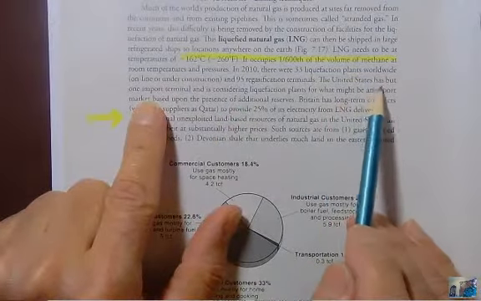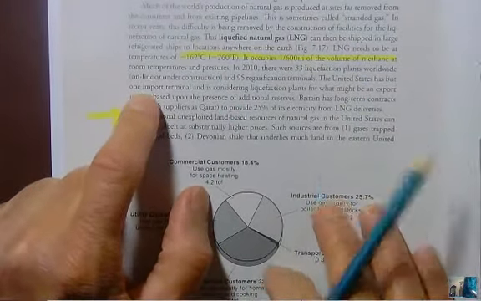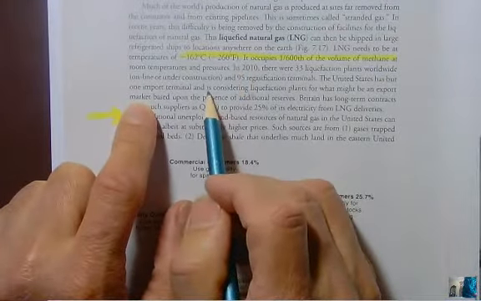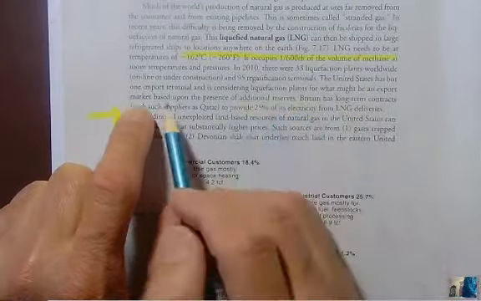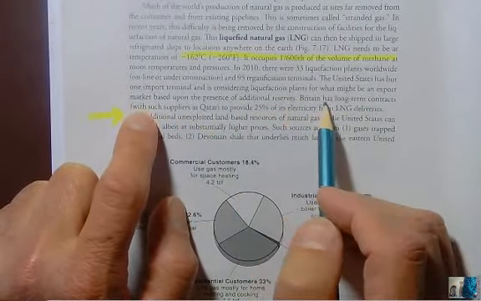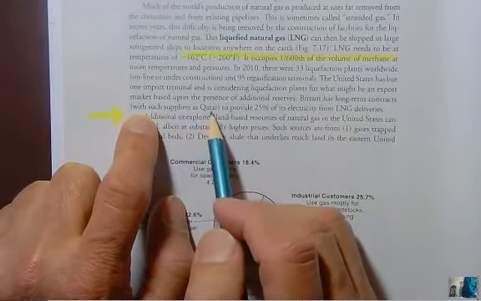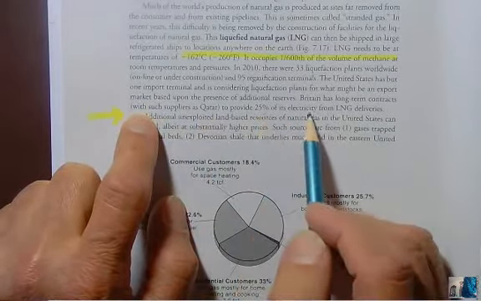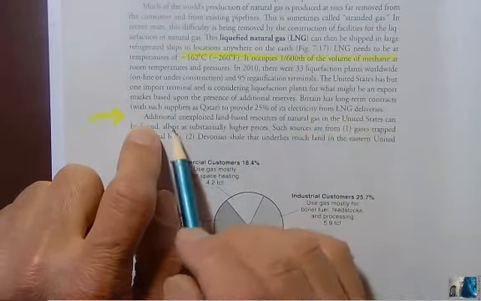So if we read through this, it says the United States has but one terminal and is considering liquefaction plants for what might be an export market based upon the presence of additional reserves. Britain has long-term contracts with such suppliers as Qatar to provide 25% of its electricity from liquefied natural gas deliveries.